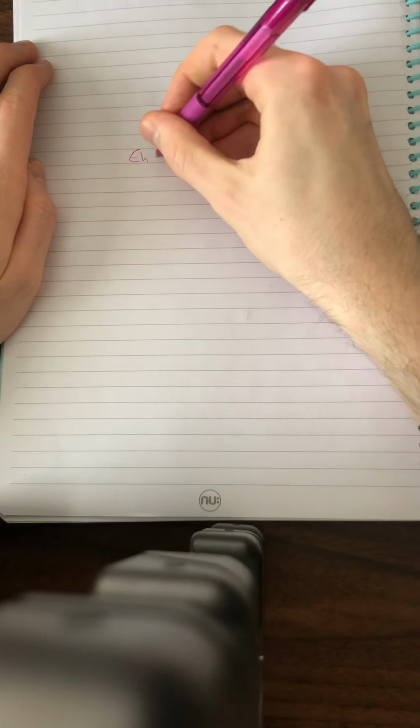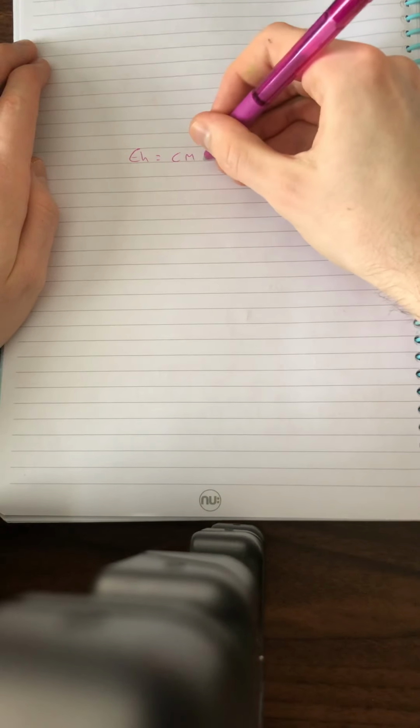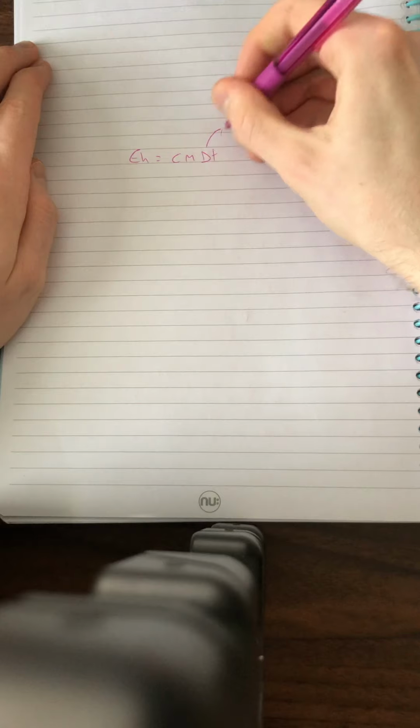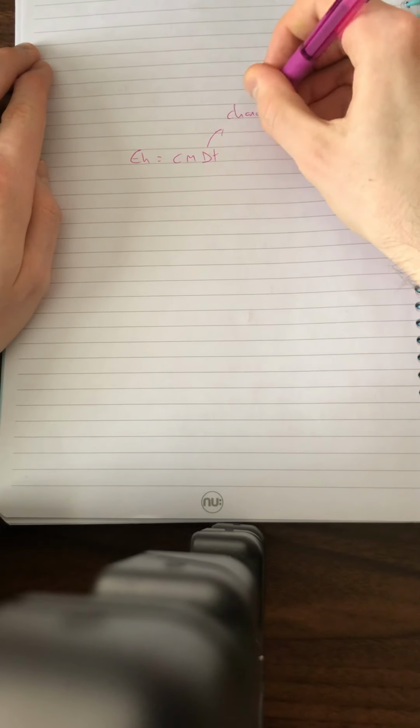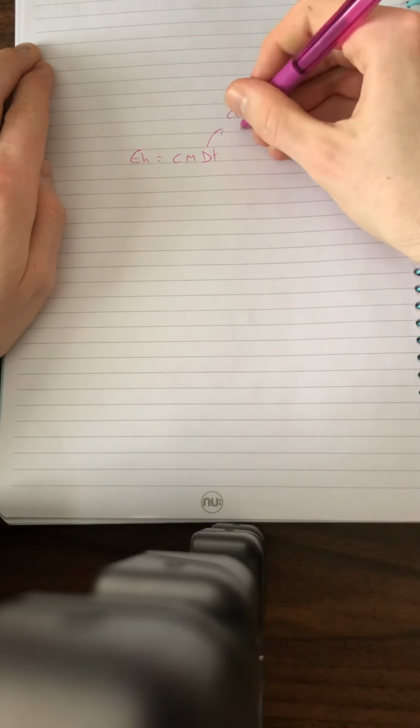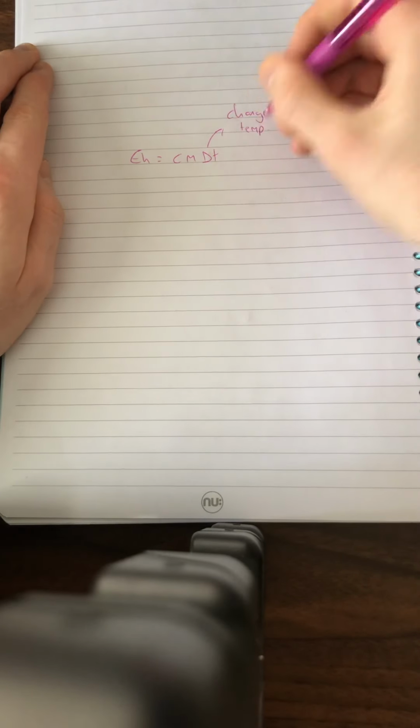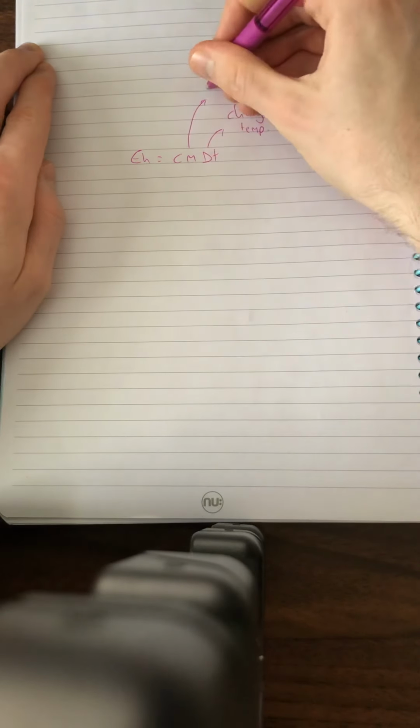So you should know from National 5 the equation E equals c m delta T. So delta T is the change in temperature. M is the mass.